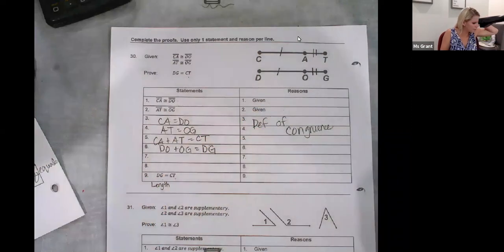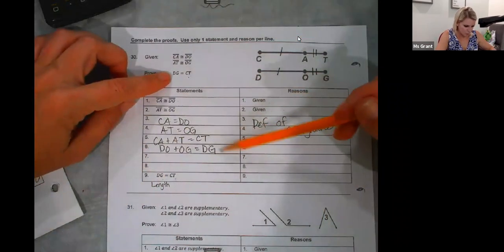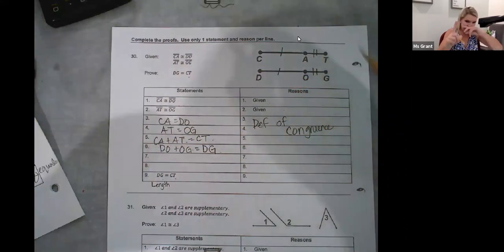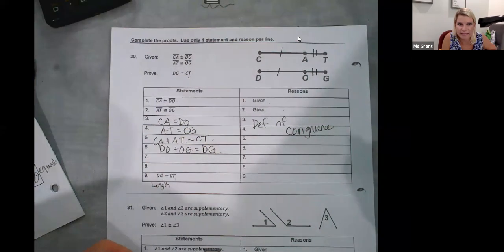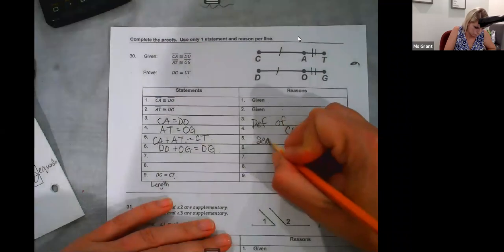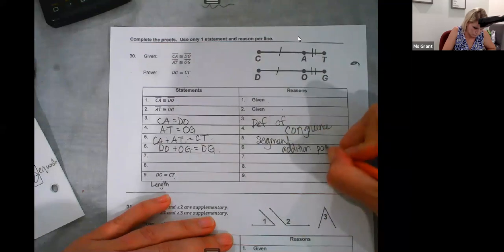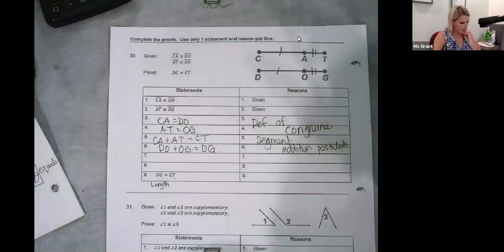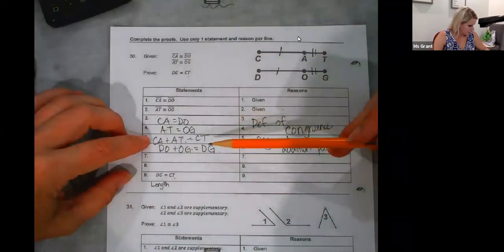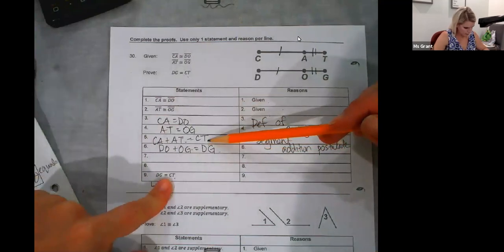Check this out, guys. I want DG to equal CT. We're so close. But first, I have to do reason number 5 and 6, segment addition postulate. So I want to say that CT equals DG.